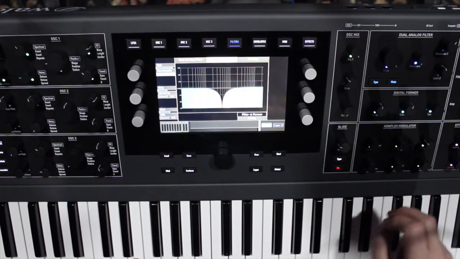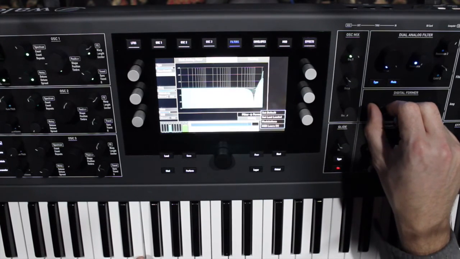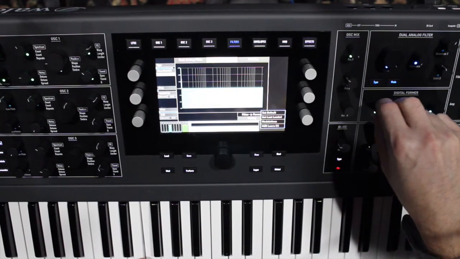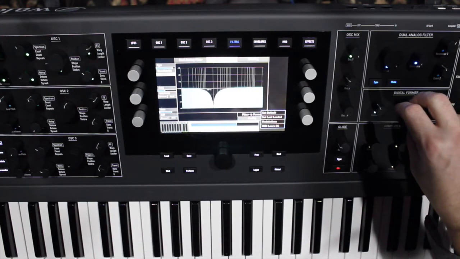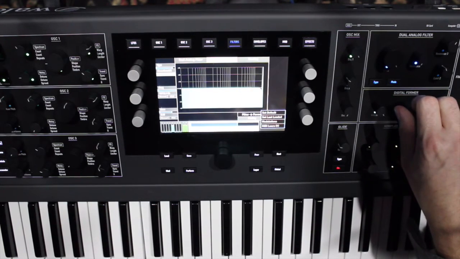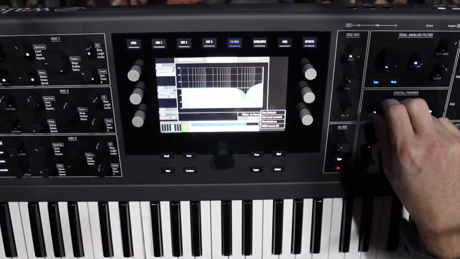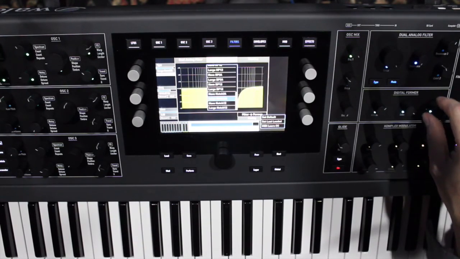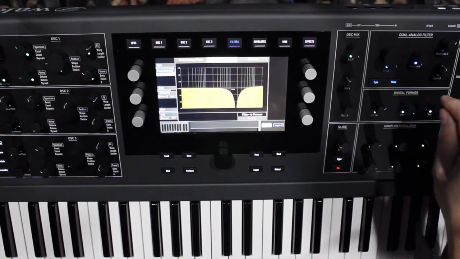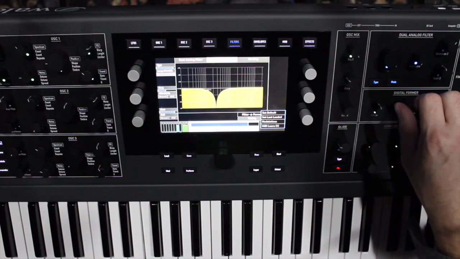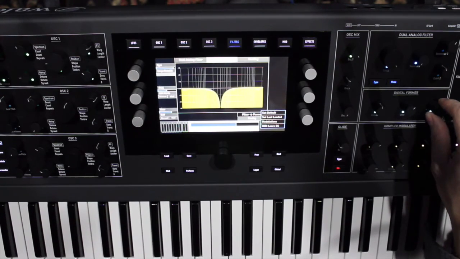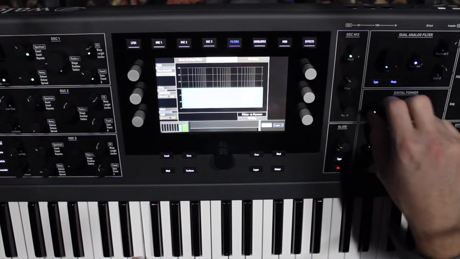The Nave notch 24. The Largo notch 24. The Nave notch 12.